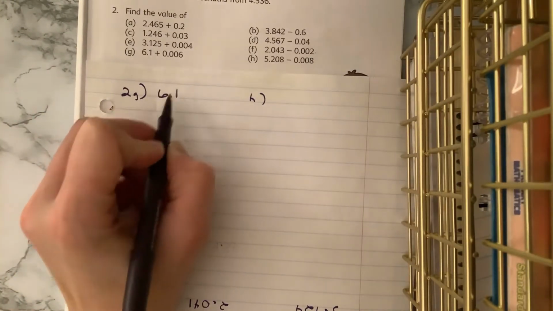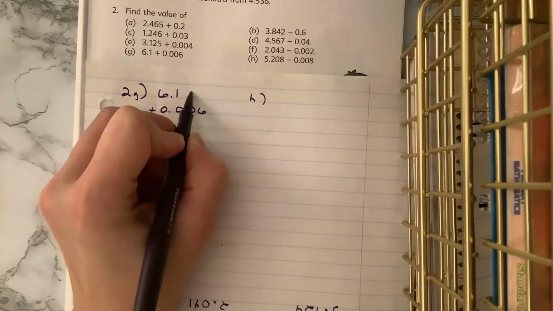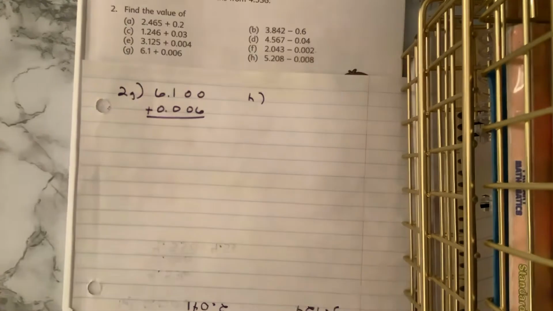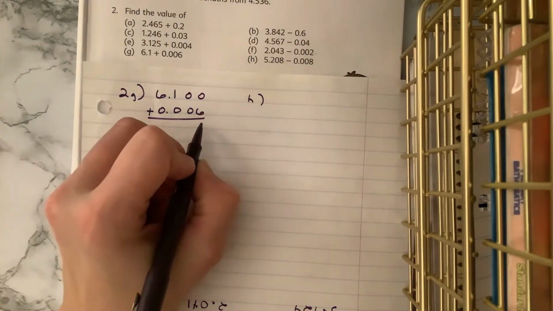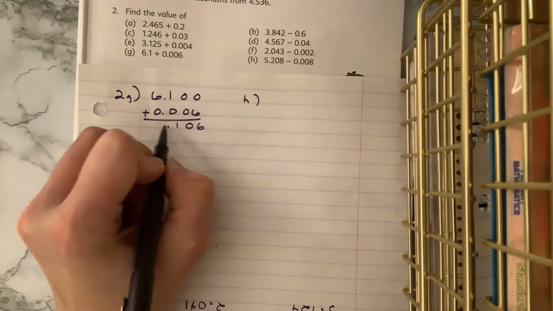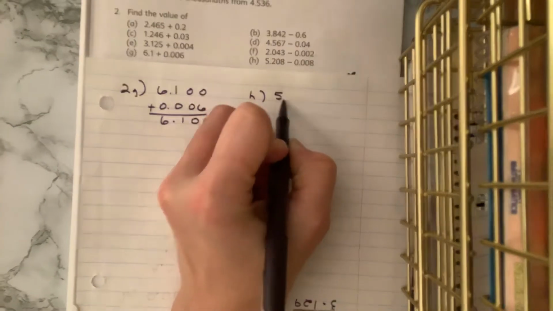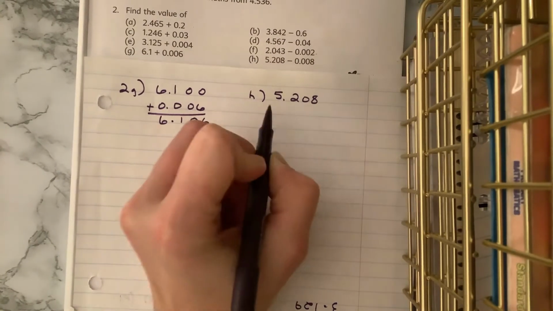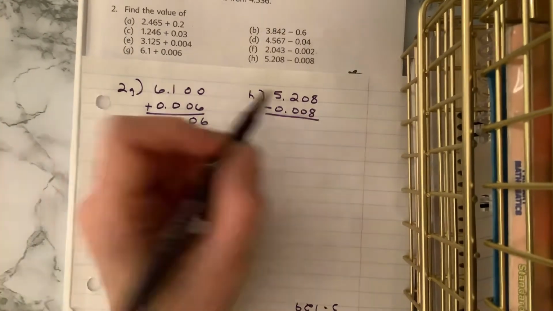So we have to make sure we're lining up those decimal points really carefully. So I'm adding a couple zeros there so that I make sure to have all my place values lined up. From there, you do your addition as usual, and you get 6 and 106 thousandths. Hopefully for H, you remembered that we're subtracting.